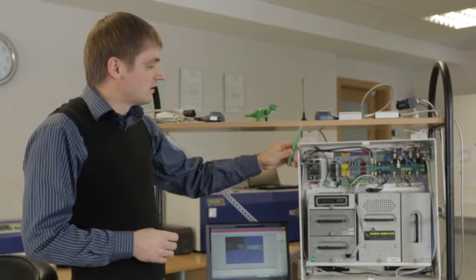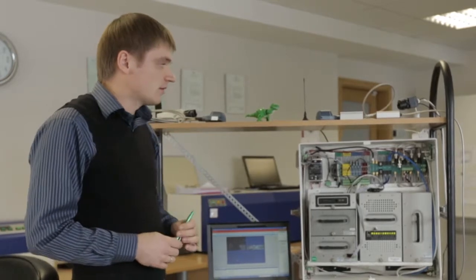As I mentioned, the system supports up to 250 different kinds of sensors, and it means that we can install the system in different kinds of applications.